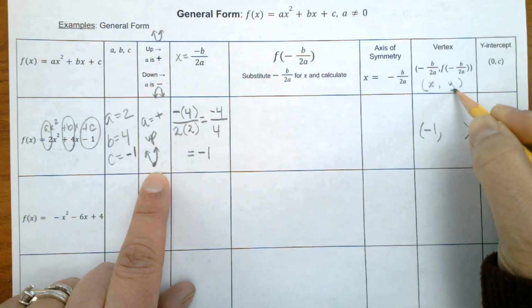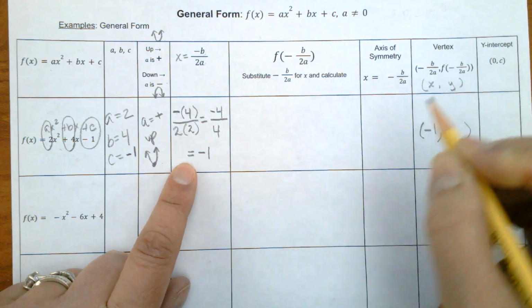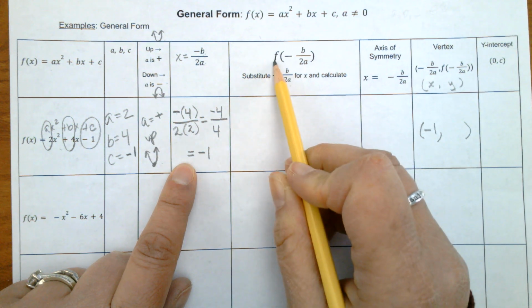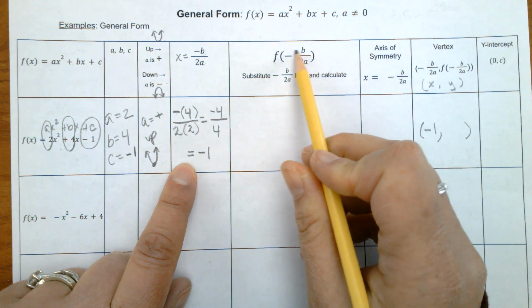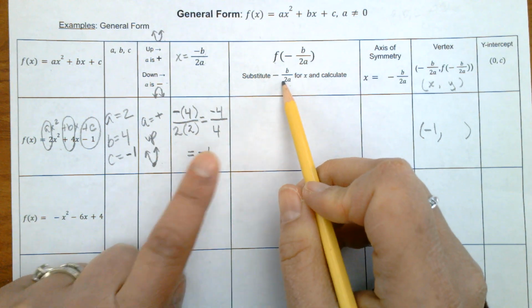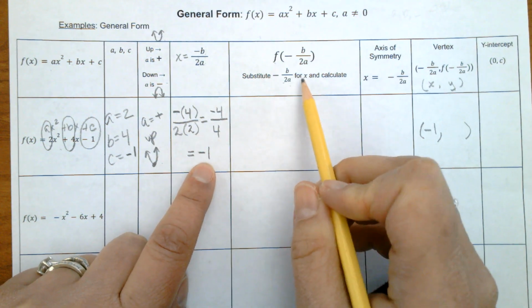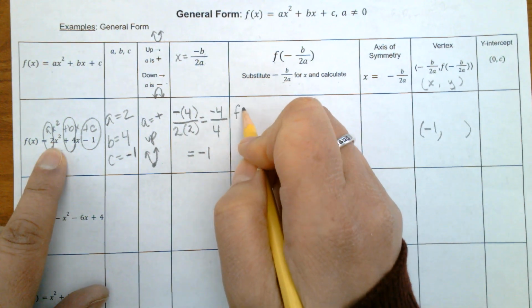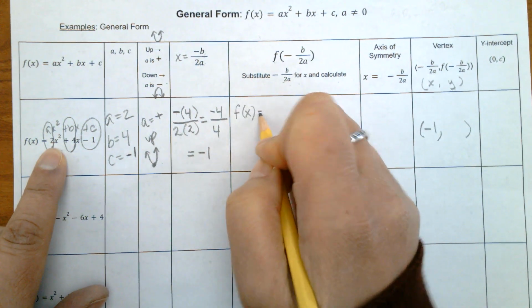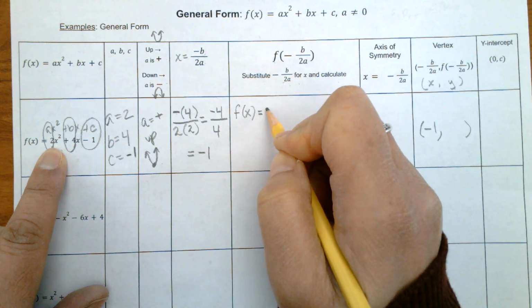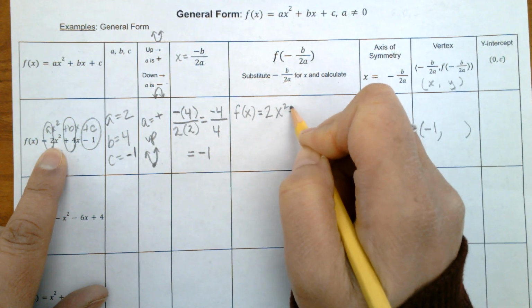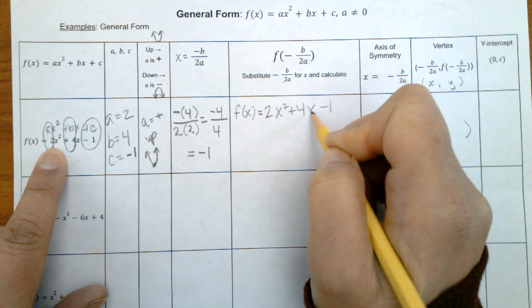We have our x. Now we need to find our y. Okay, how do we do that? We have to substitute. See how it says f of x in this formula here? We're going to need to substitute the number we just found, negative 1, for x and calculate it. So I'm going to write down our original general form of our quadratic equation. F of x equals 2x squared plus 4x minus 1.